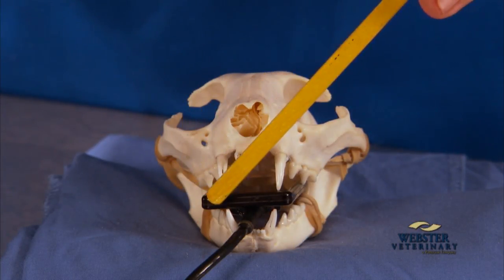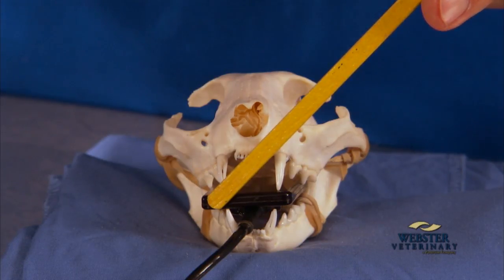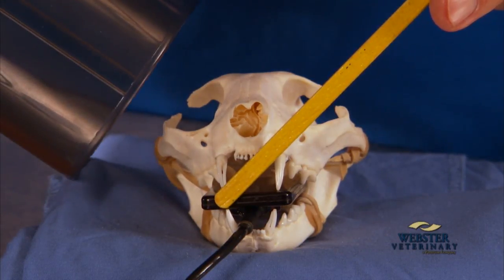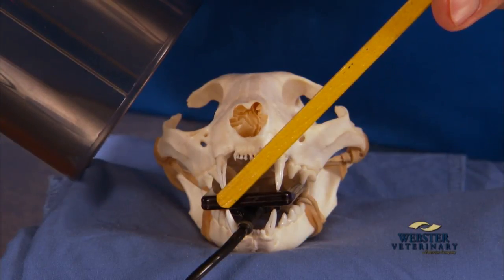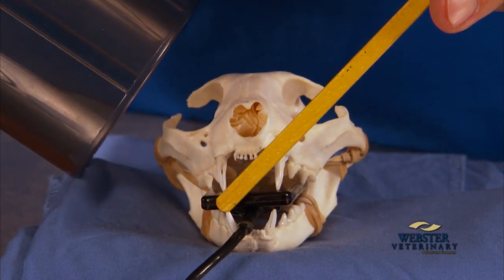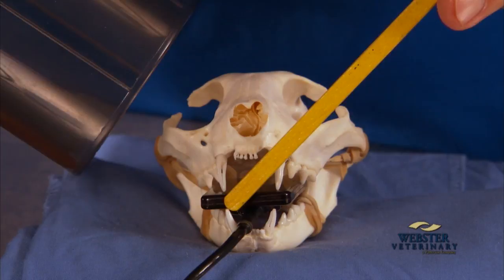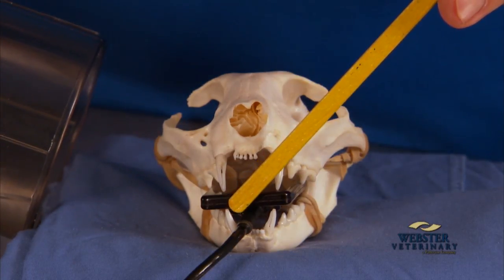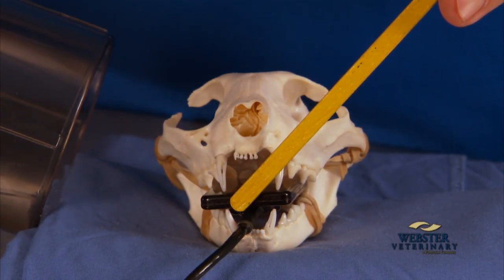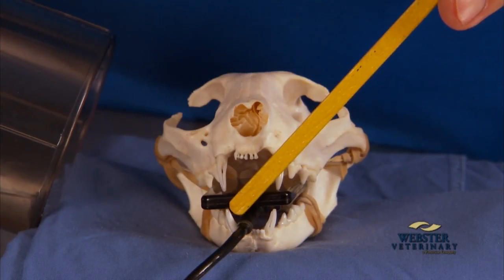Therefore, the resulting bisecting angle is this plane, and the cone head is moved into the bisecting angle positioning. In order to prevent superimposition of those roots in the zygomatic arch, the cone head is rotated downward in order to elongate those teeth slightly and get an acceptable image.